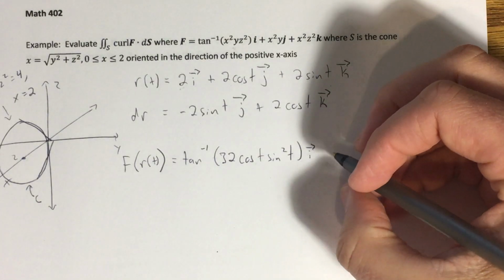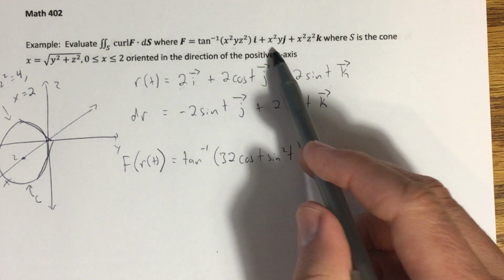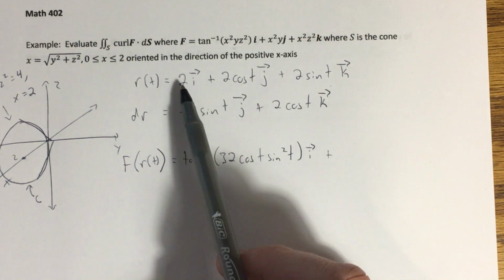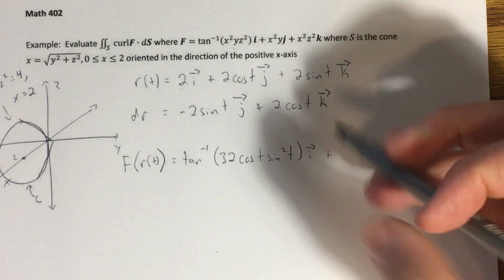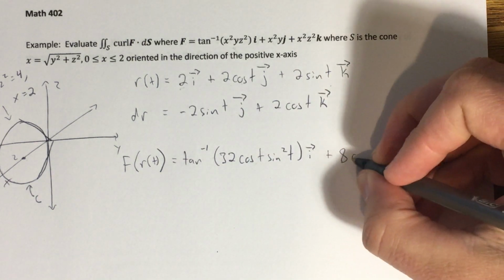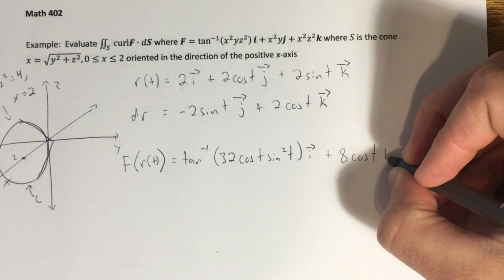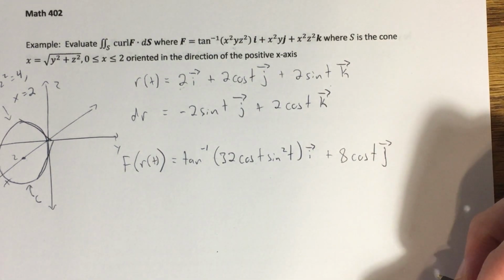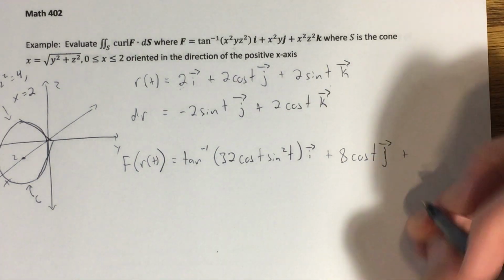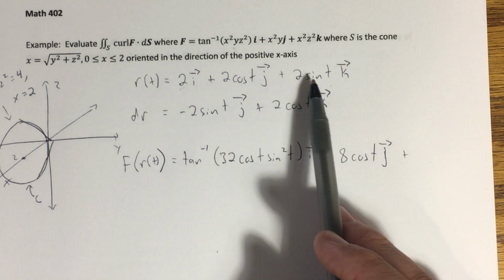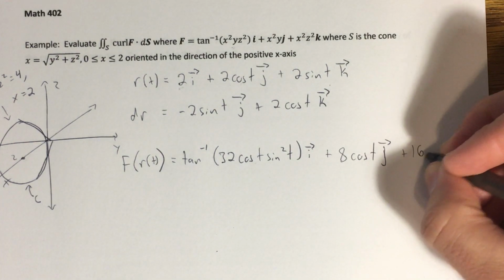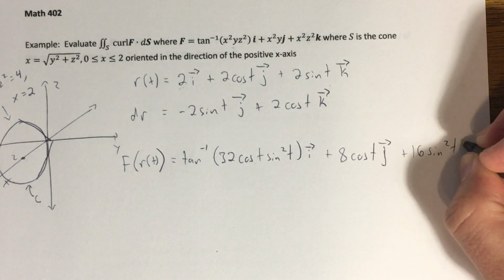Plus x squared y. So let's see, x squared would be 4, y would be 2 cosine of t. 4 times that is going to give me 8 cosine of t, and that's my j component there. And then finally, x squared z squared. That's going to be 4 times 4 sine squared. That's 16 sine squared of t.